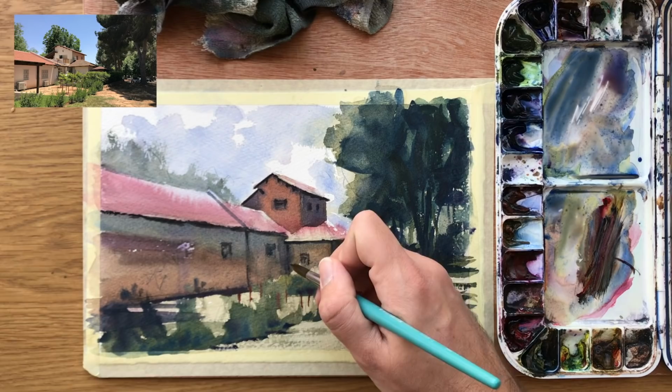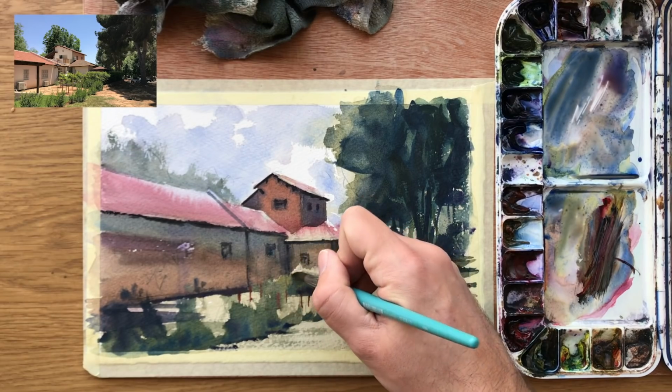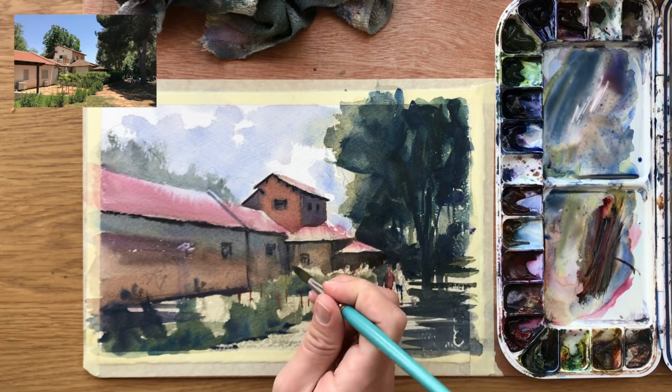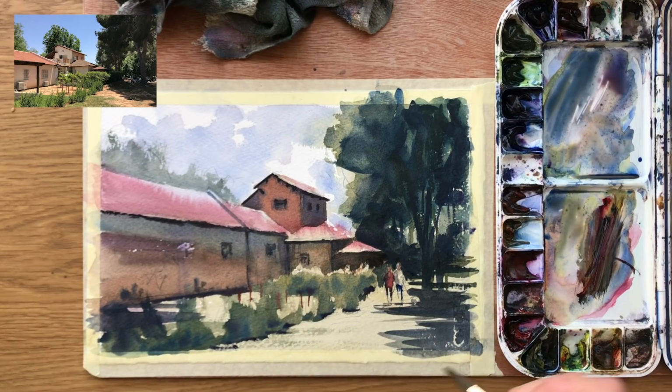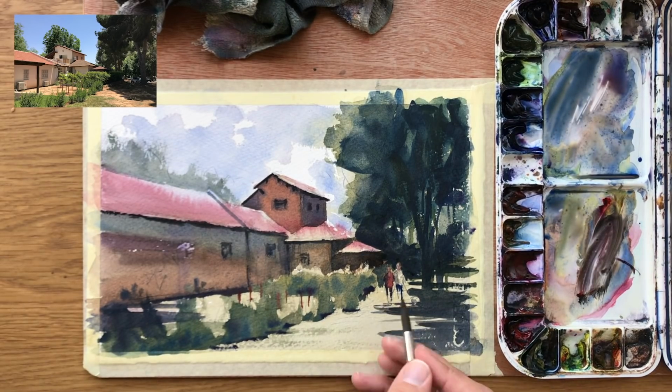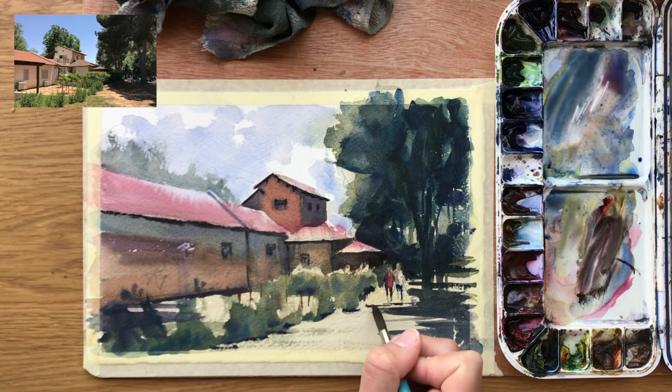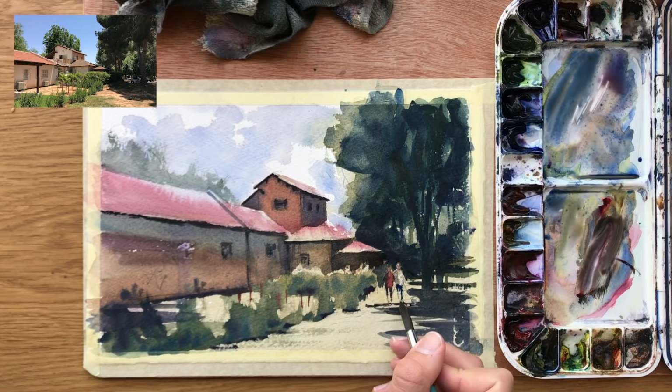Just scanning the area, figuring out what's missing. There's actually a ladder here that I may add just for the fun of it. Sometimes you make these spontaneous decisions. Now I feel like the shadows under the figures aren't prominent enough, so I'm gonna darken and make them a little longer, like so. The dog, foot. Okay, now we're good with that.